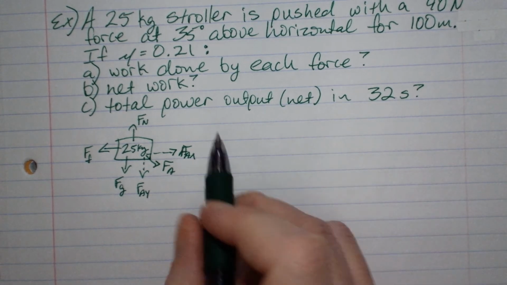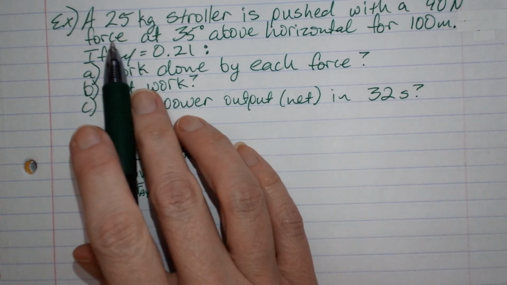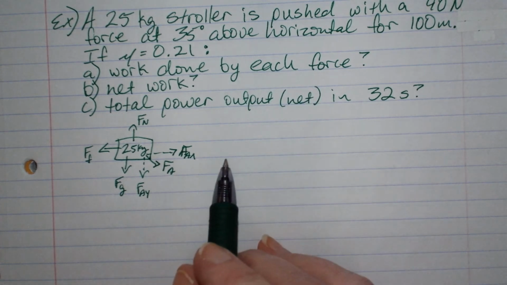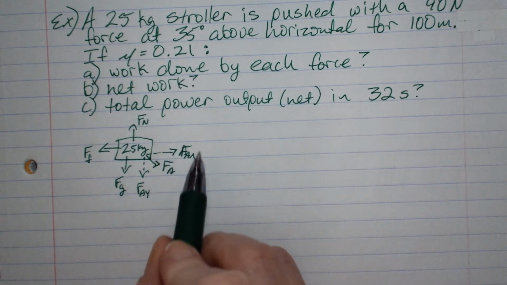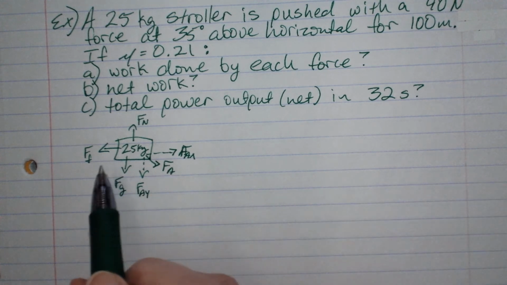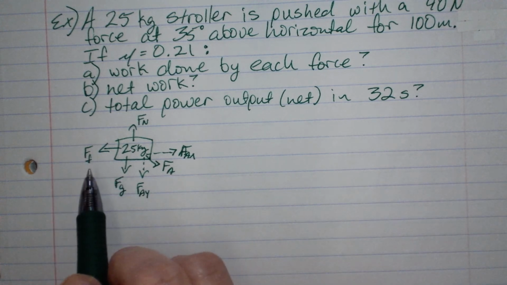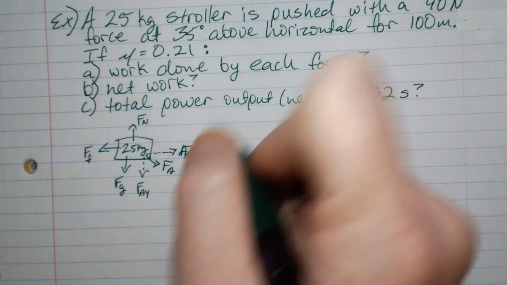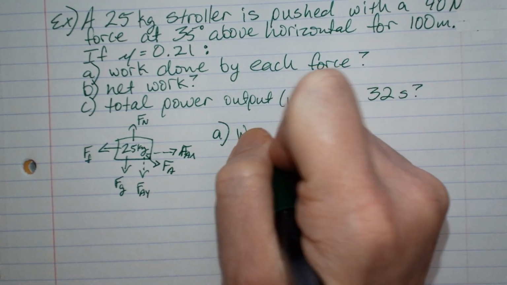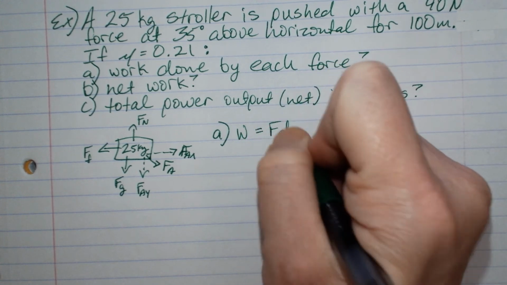So there we go. Now it's asking for work done by each force. That means how much work is done by the force moving the stroller to the right, and how much work is done by friction. Okay, so for part A, work is equal to force times distance.